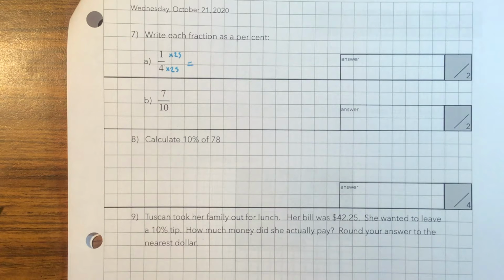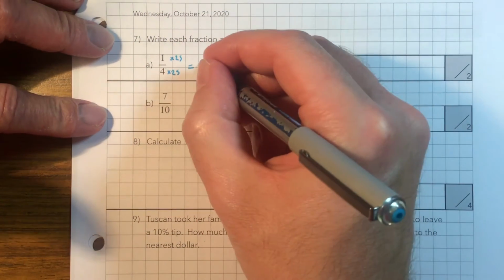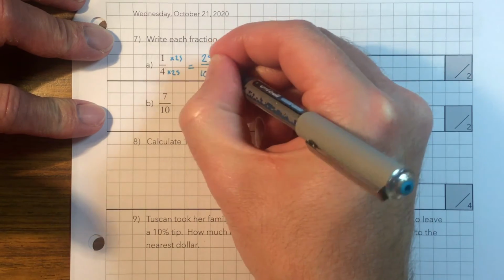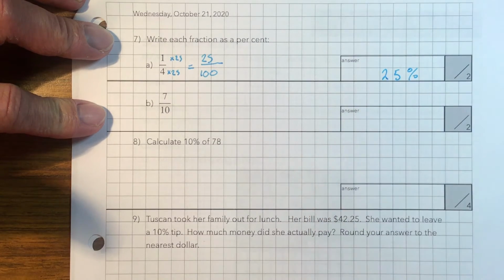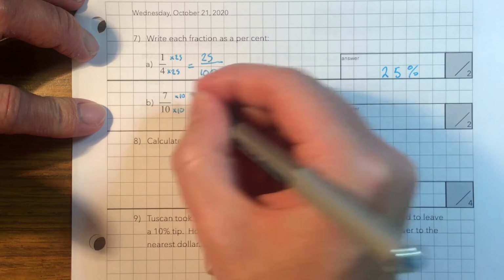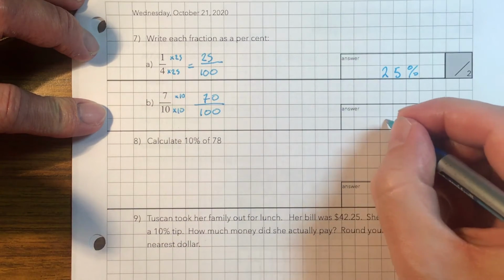So we're writing each fraction as a percent. So I want to get them out of 100. So I multiply this guy by 25. I get 100. I get 25 out of 100, which is just 25%. 7 out of 10, multiply both by 10 to get them out of 100, to get 70 over 100, to get 70%.